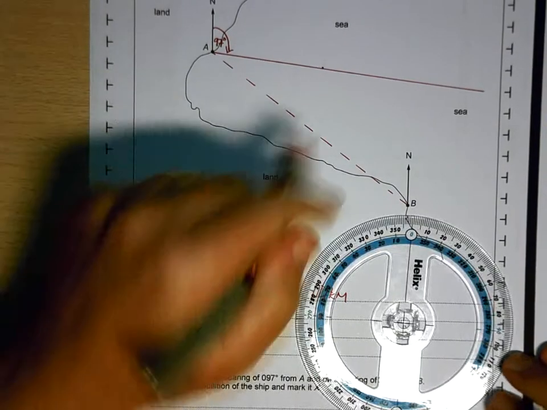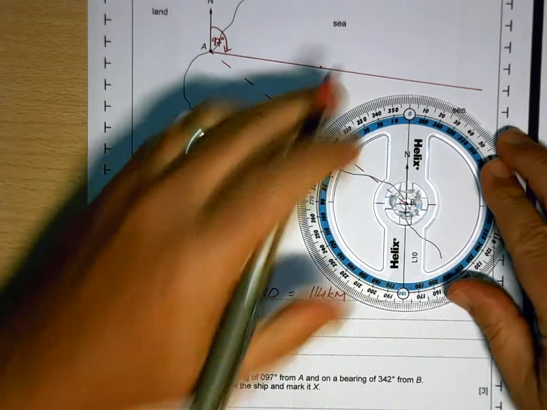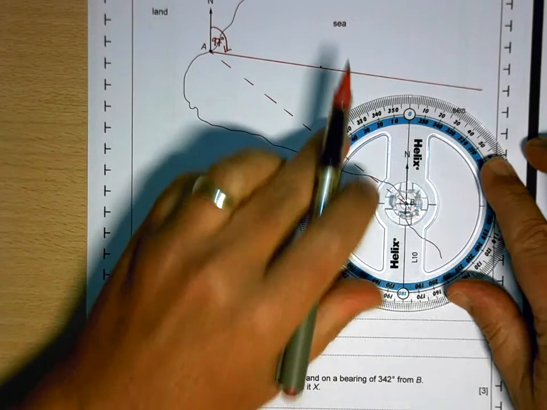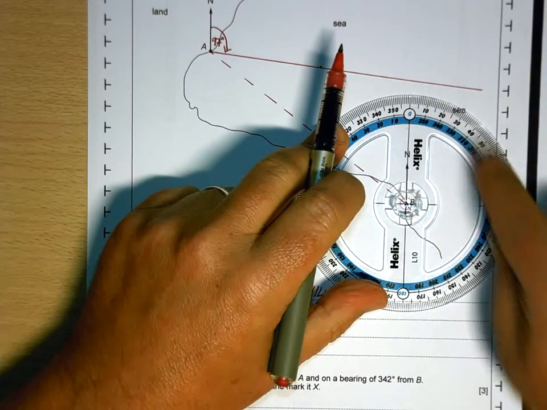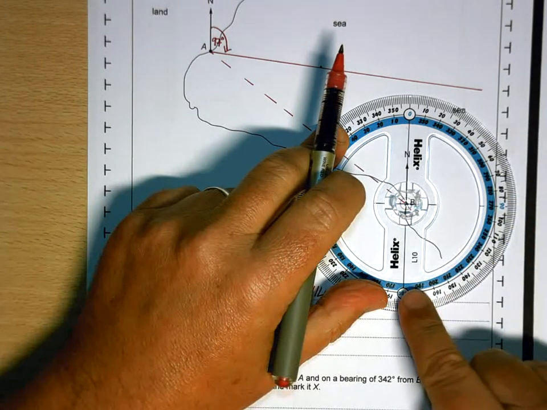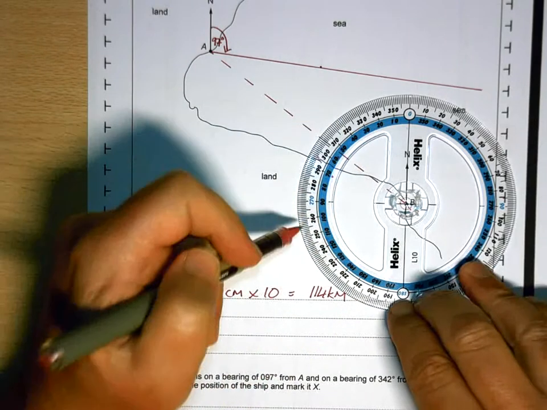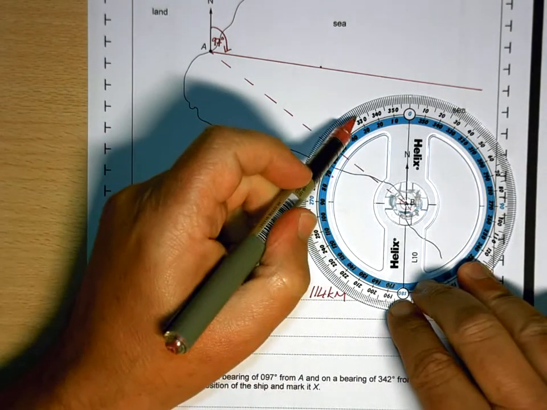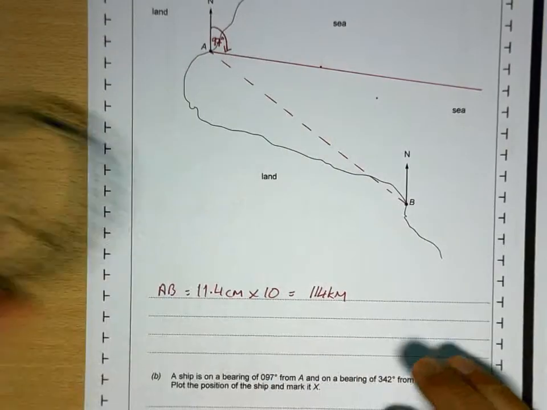So you're going to move your measurer, put the centre on B, and you need to measure around now 342 degrees, and I don't think I said it, it's always measured clockwise, so you're always turning in this direction, and we're going around, so 342 is right the way around, 320, 330, 340, 342.